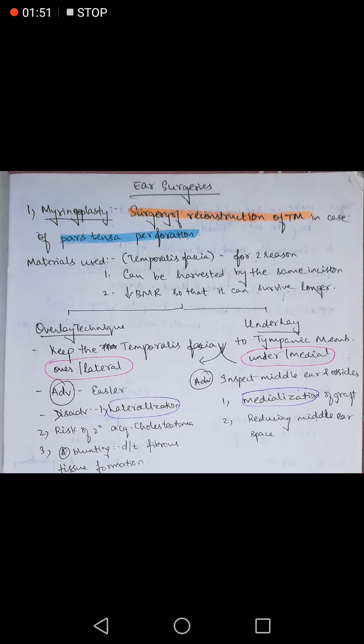While talking about underlay technique, the temporalis fascia is placed medial or underneath the tympanic membrane. The advantage is that we'll be able to inspect the middle ear and the ossicles by medial. Okay, but there are certain disadvantages.